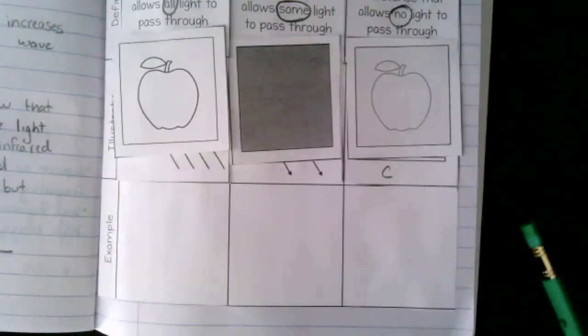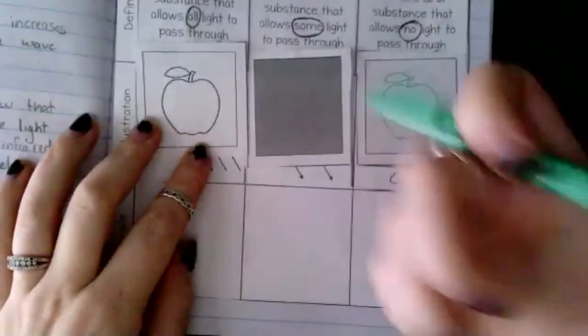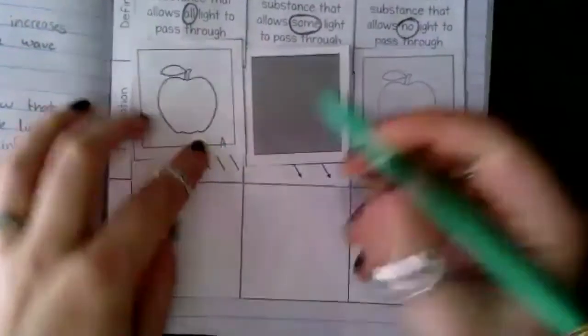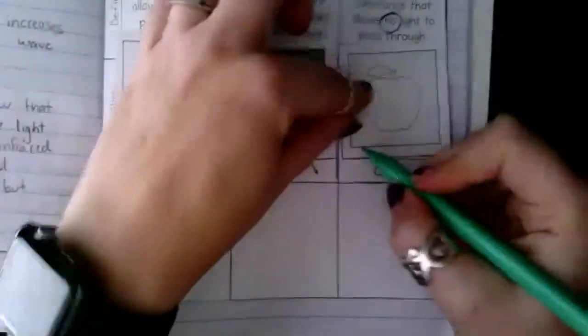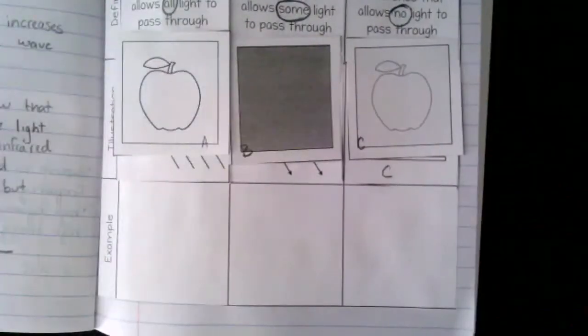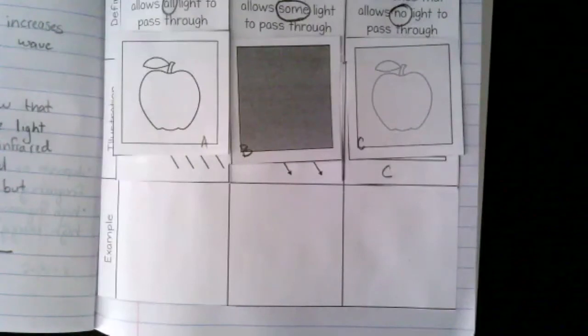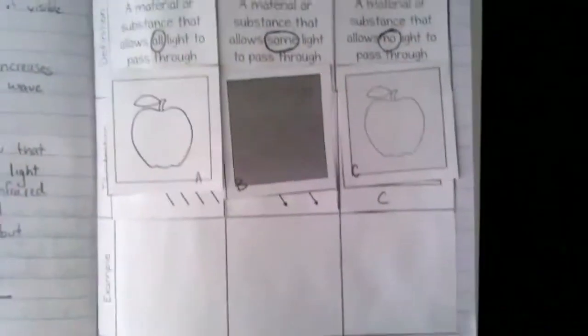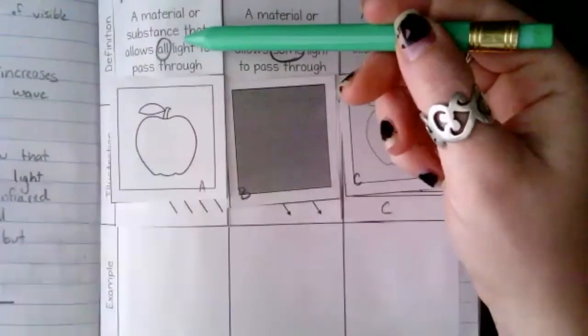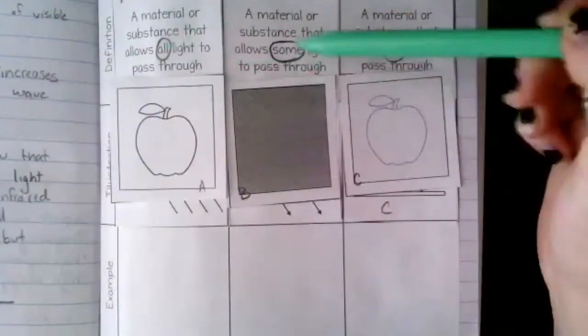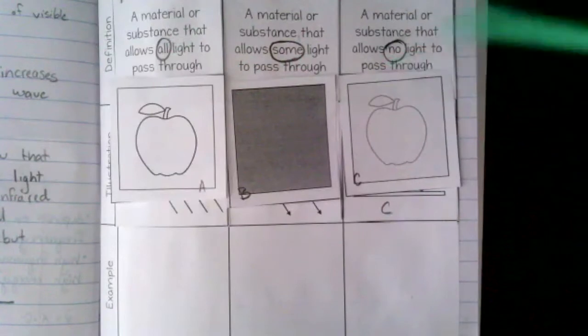Which one is translucent? Type it in the chat what you think. A, B, or C. Which one is going to be translucent? Remember, we're looking at all for transparent, some for translucent, or no for opaque.